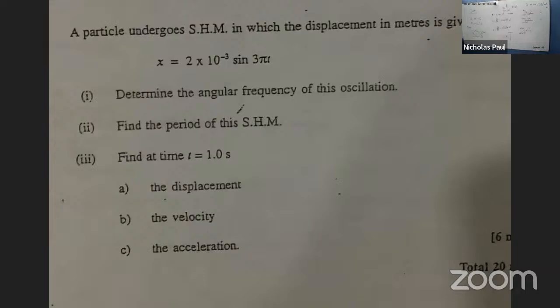Anybody remember what type of oscillation this one here was? What type of oscillation was that? Yes, simple harmonic motion.